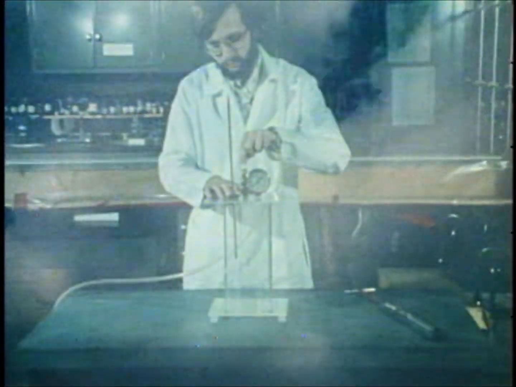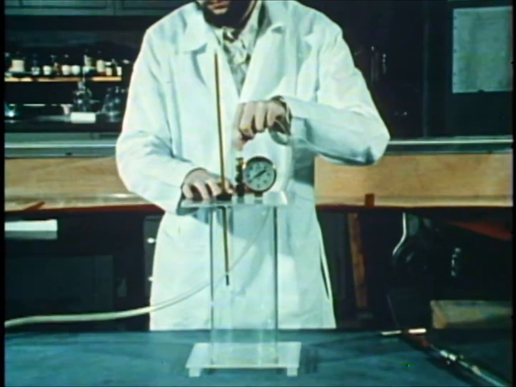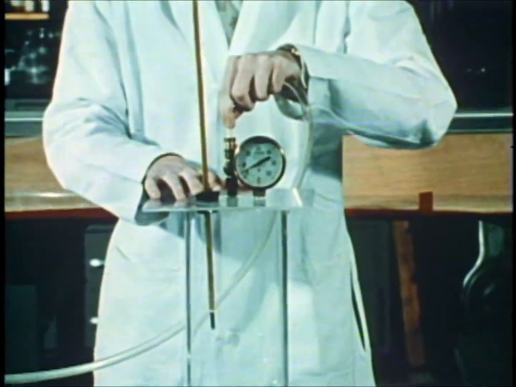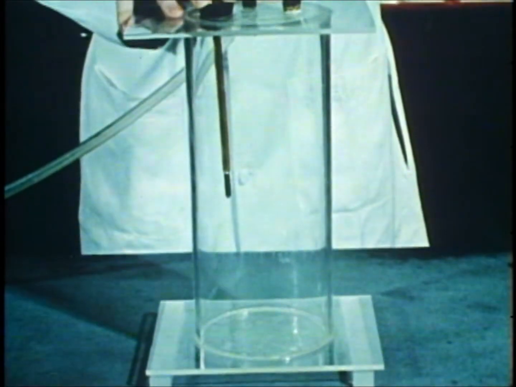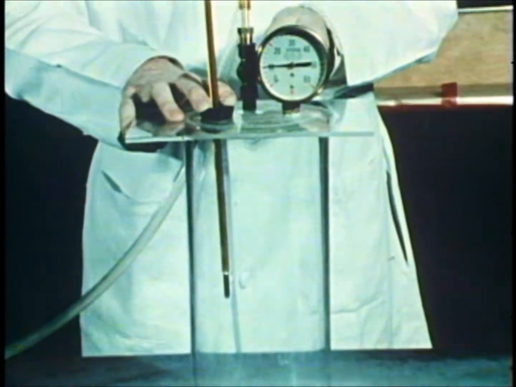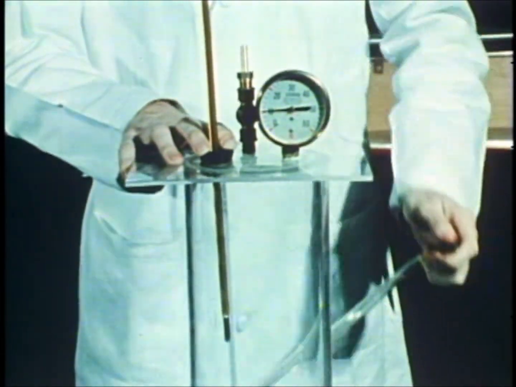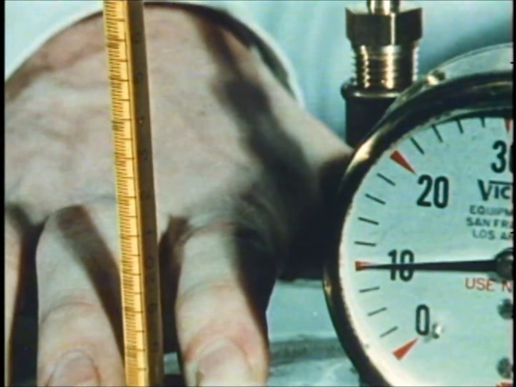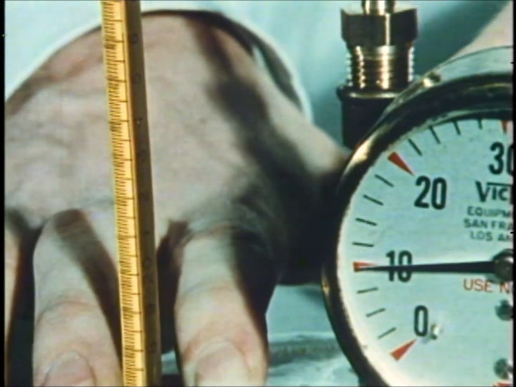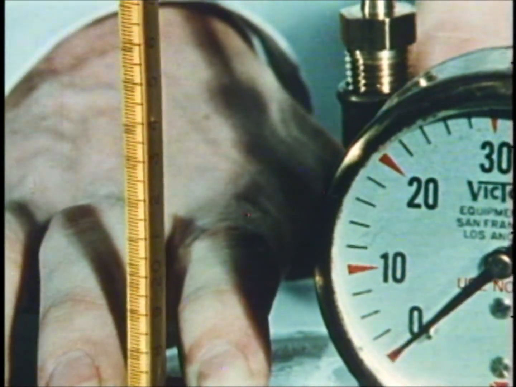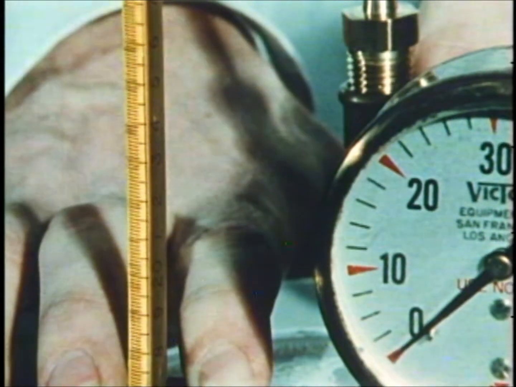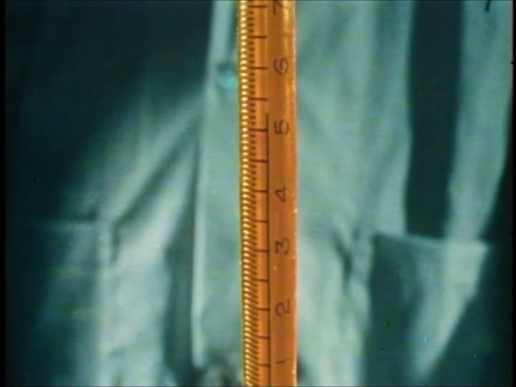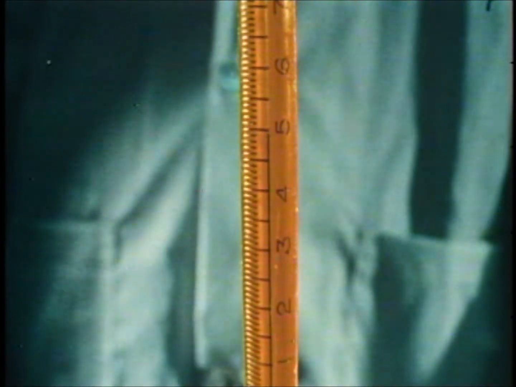But how is the atmosphere cooled so that clouds may form? One important factor is a change in air pressure. The air pressure inside this chamber is greater than the pressure outside the chamber. We'll observe the temperature of the air in the chamber as the pressure is decreased. When air is released from the chamber, the pressure in the chamber decreases and the temperature drops.